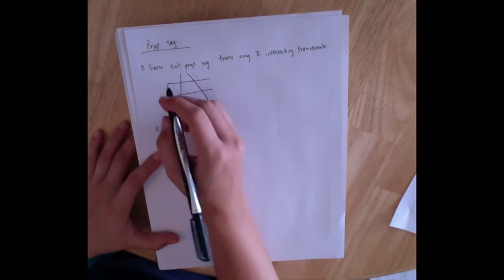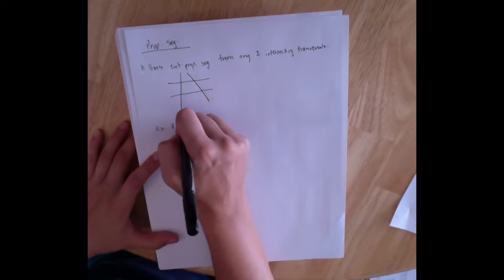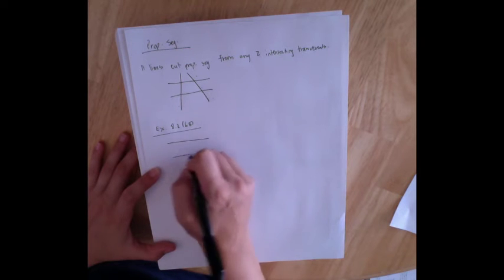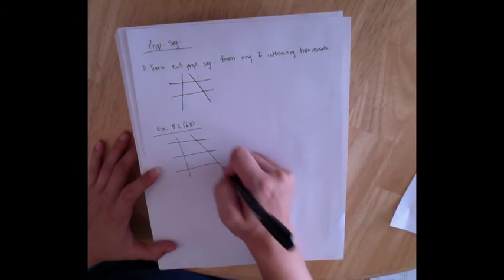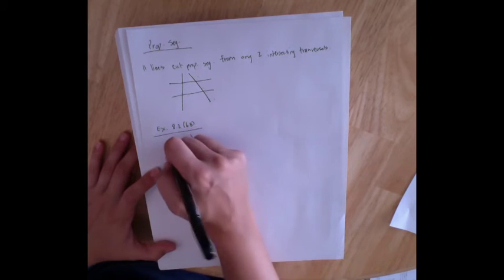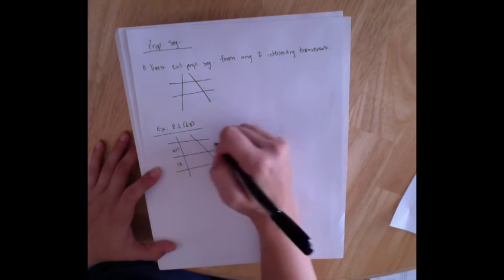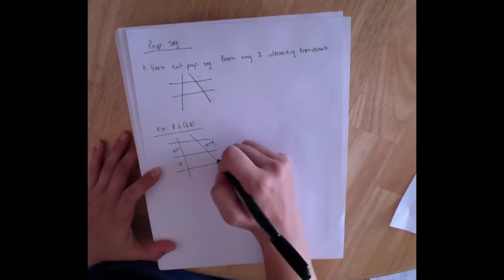So, let's just jump right into an example. This is example 8.2 on page 63. Okay, in this case, I have three parallel lines cut by two transversals, and it creates a portion x plus 1, 13, x plus 4, and 19.